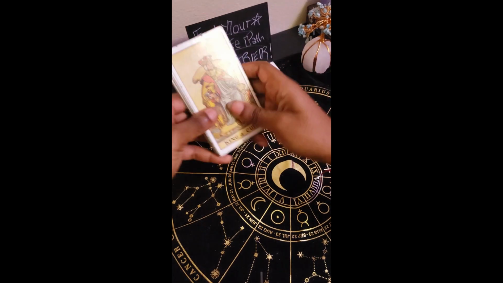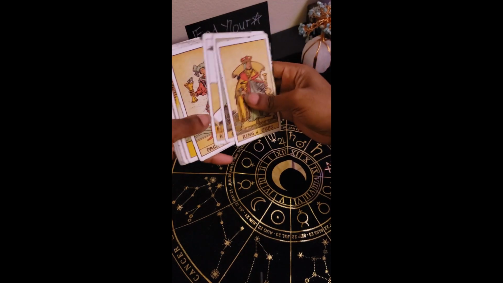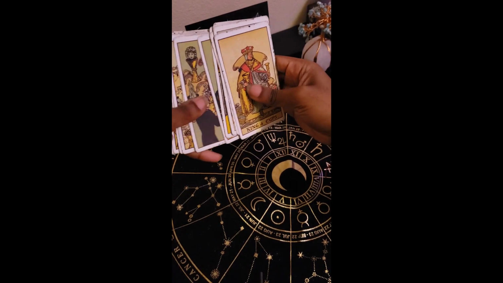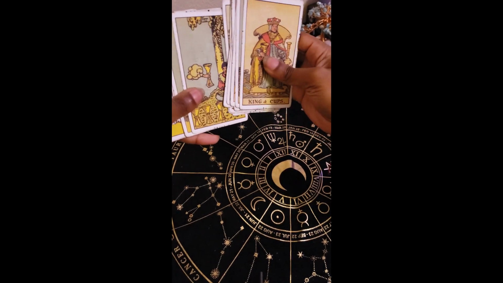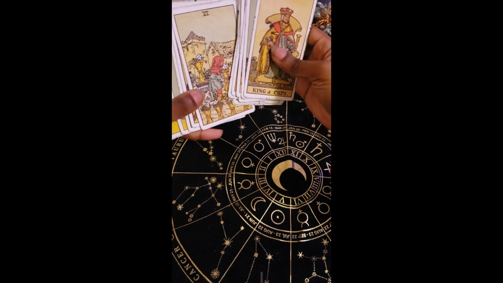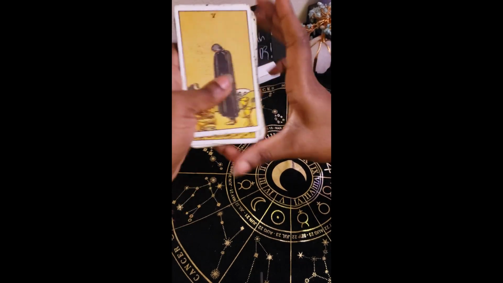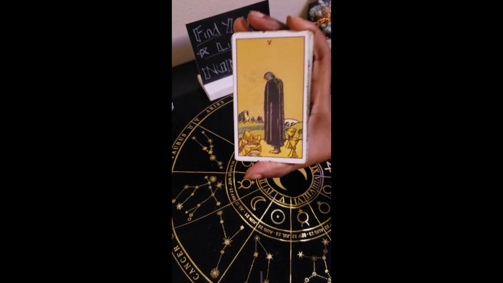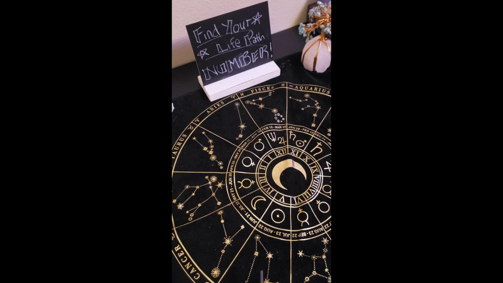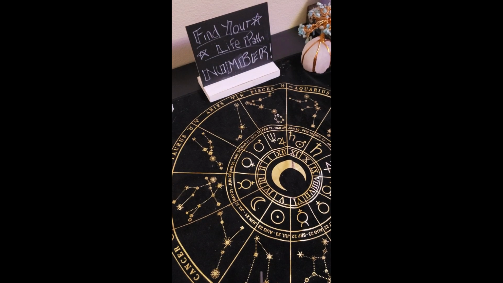I have a deck here with them separated according to elements already. The 5 of Cups, right? Now, each card in the tarot, like I just mentioned, has a number correspondence.